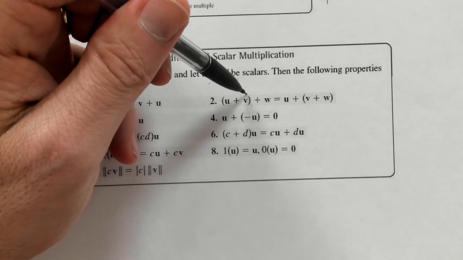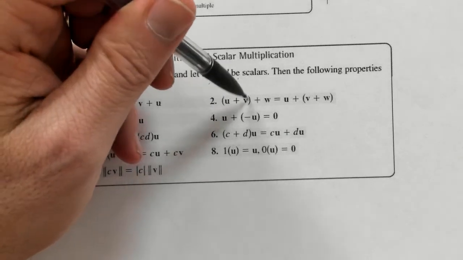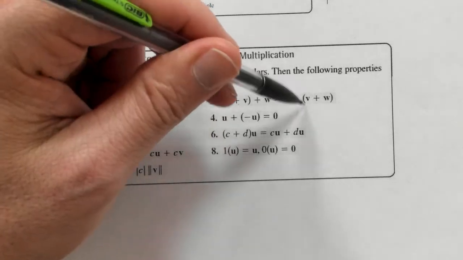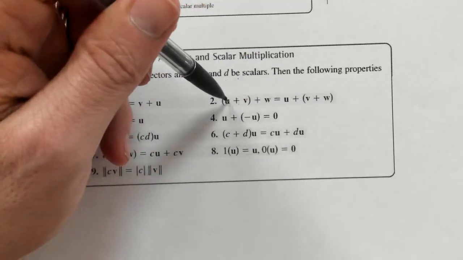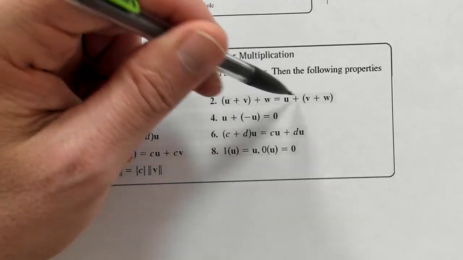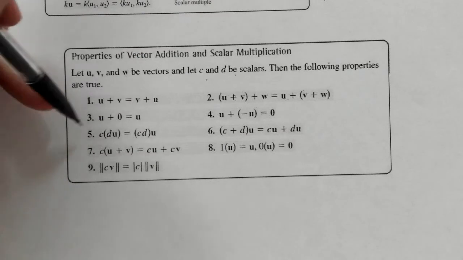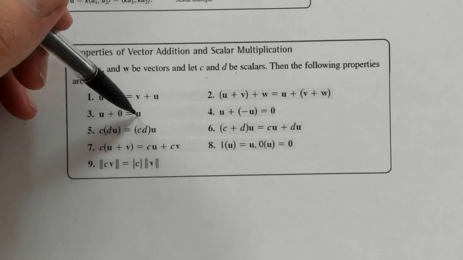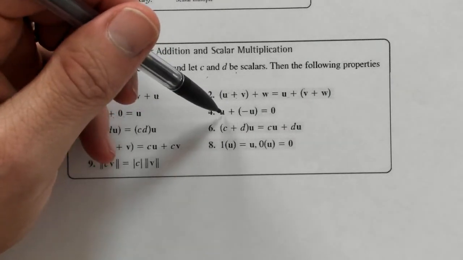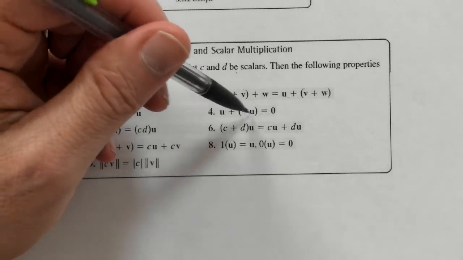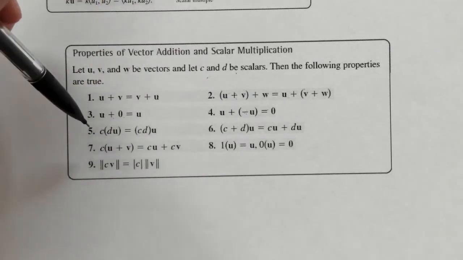It's also associative. If I have a string of three vectors added together, it doesn't matter which two I add first. If I add 0 to a vector, I get the same vector, the additive identity. If I subtract the vector from itself, the result is 0.